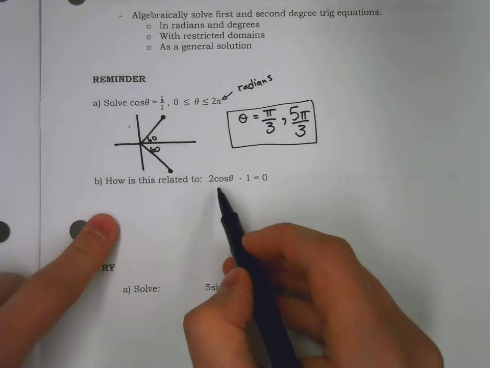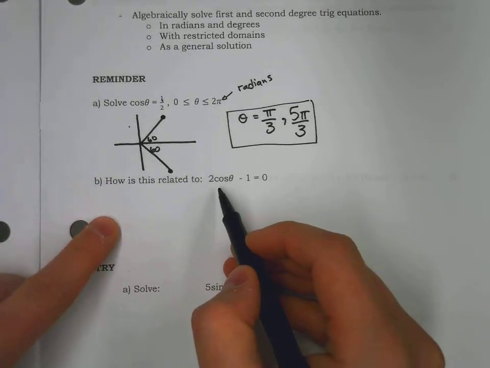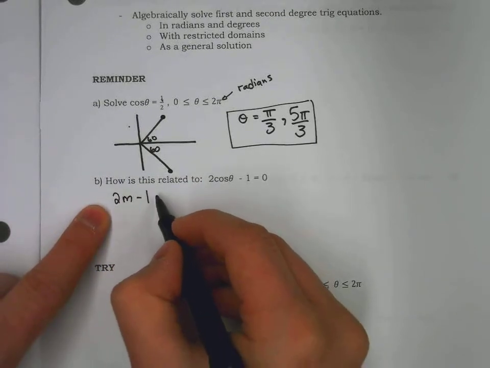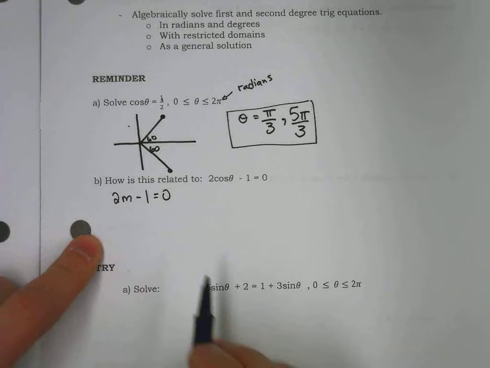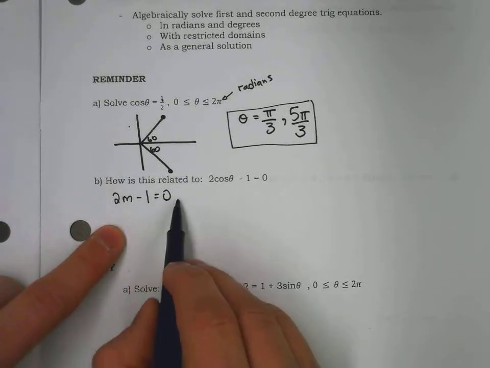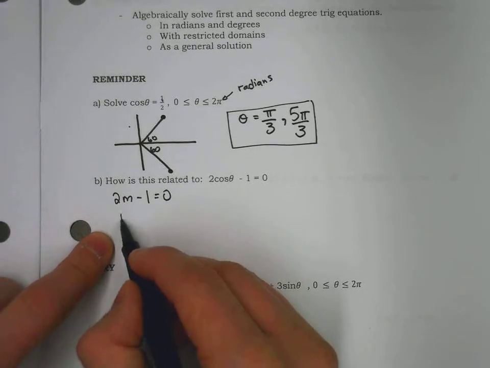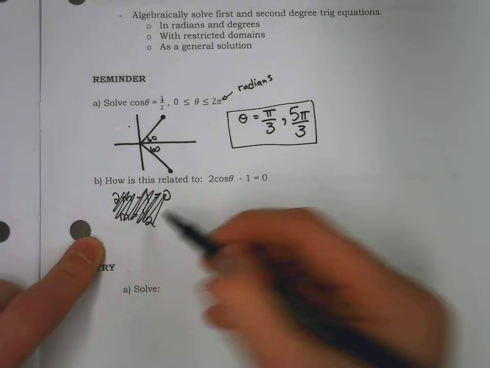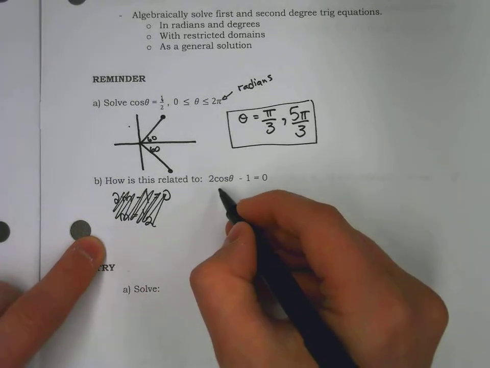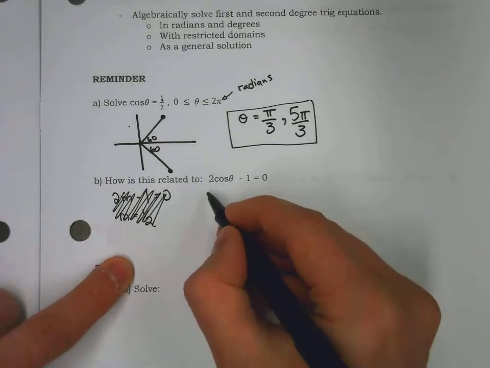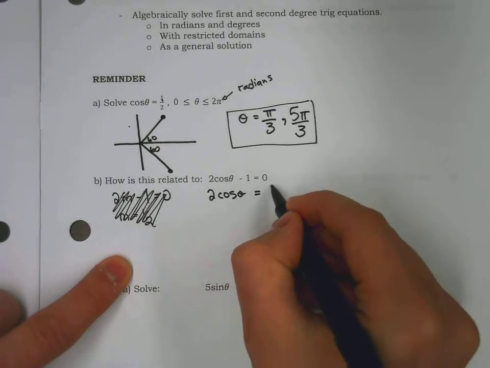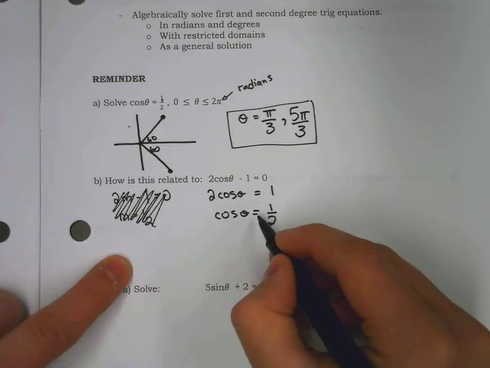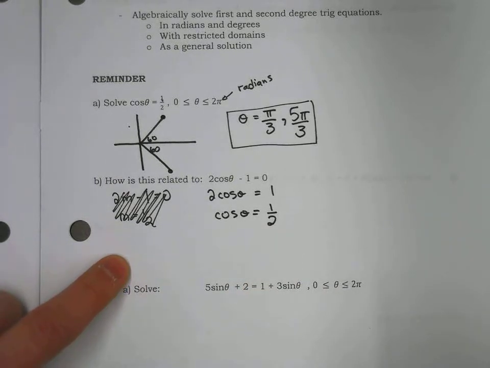A today question is solving a first degree equation. Now pretend I were to say, what is 2m minus 1 equal to 0? What is m? You would add the 1 to the right side, divide both sides by 2, and say that m is 1/2. Now, I'm not asking you to solve a grade 7 question. I'm asking you to solve for cos of theta. We can add the 1 to the right side, divide both sides by 2, and get when is cos of theta equal to 1/2. This is not the answer to today's question.